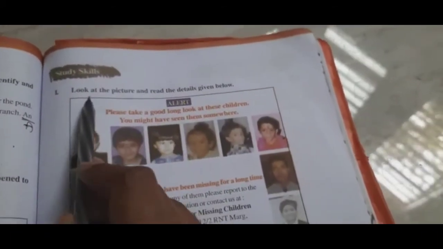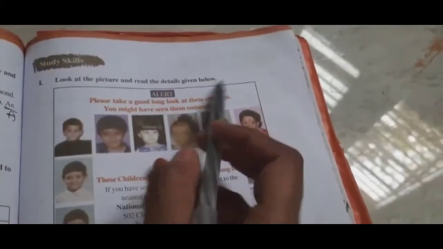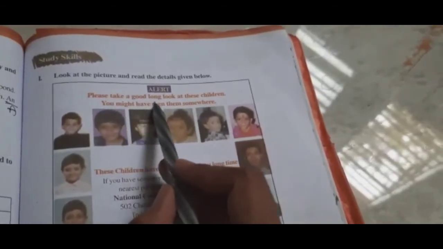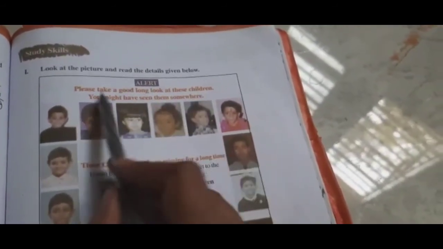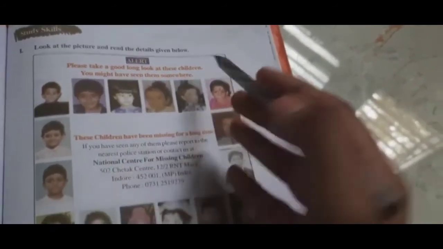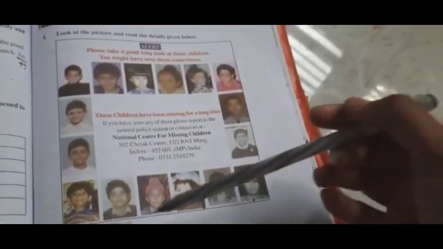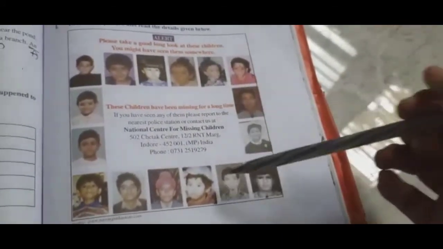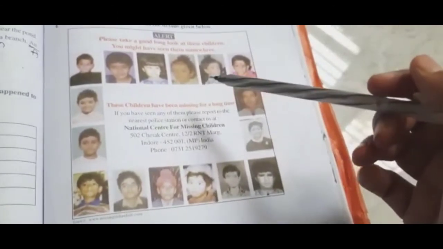Study skills. Look at the picture and read the details given below. Alert. Please take a good long look at these children. You might have seen them somewhere. So if we observe in this picture, we can see many children. Here they given some information.